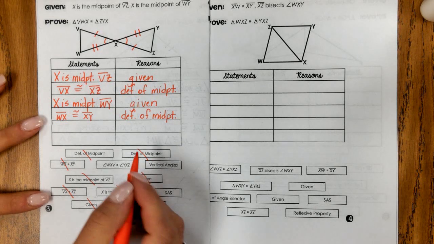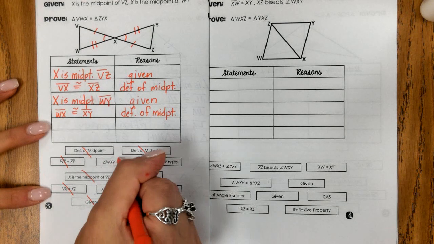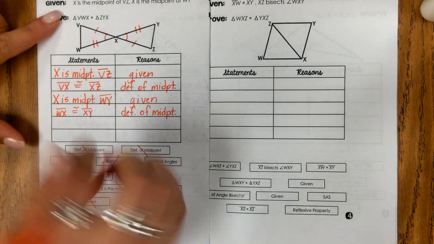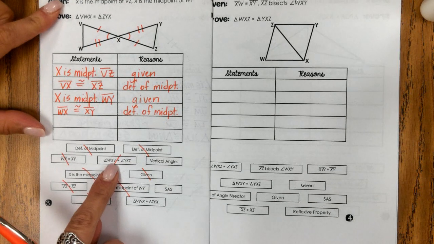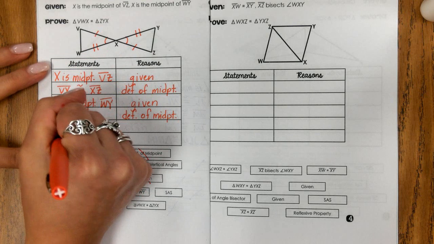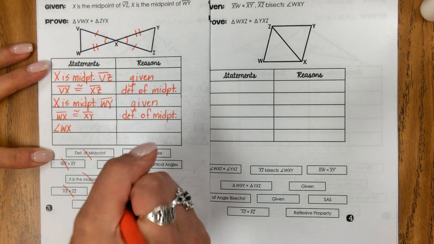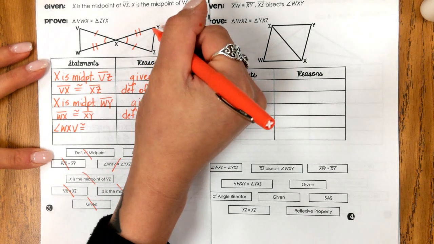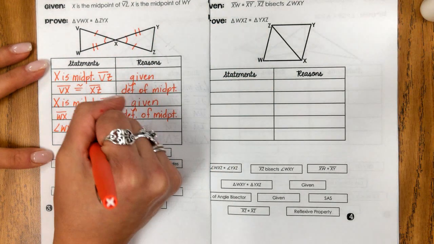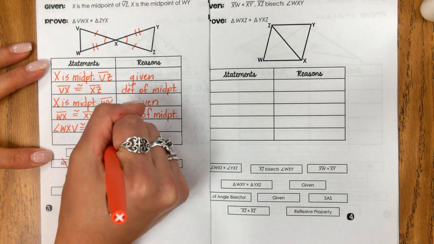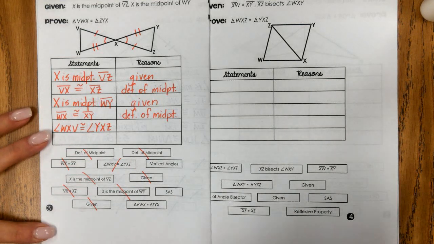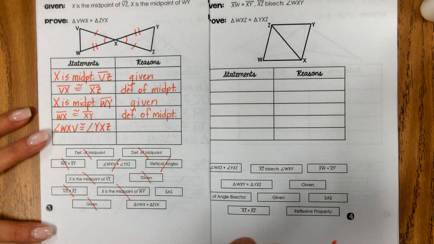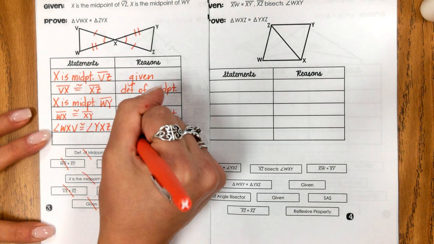So down at the bottom, we're going to use the reason angle WXV, okay, it connects, is congruent to angle YXZ. And that would be because they are vertical angles.